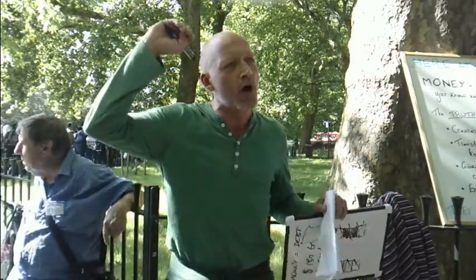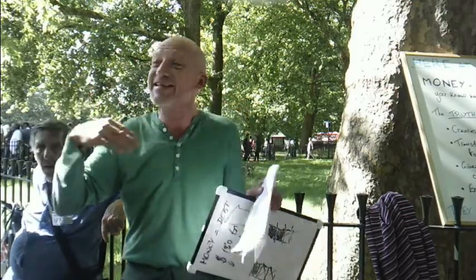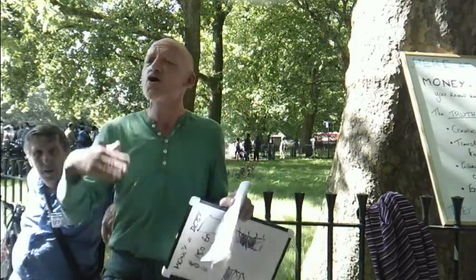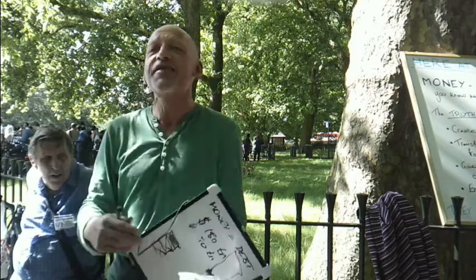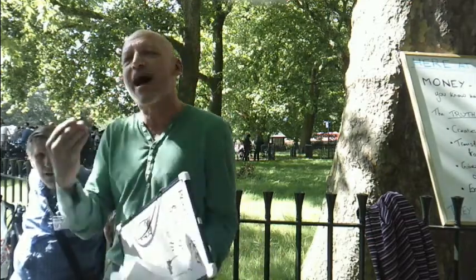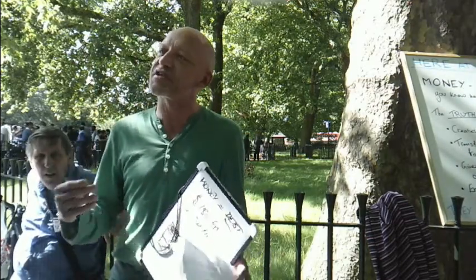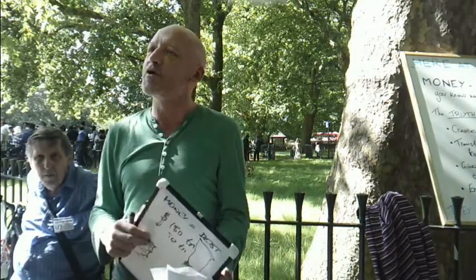So this inequality gap between rich and poor has been growing larger and larger, and this is inevitable. This is not about greedy people taking more for themselves. This is systemic. It is unavoidable under this monetary system for this wealth gap between rich and poor to increase forever. It simply can't be stopped.